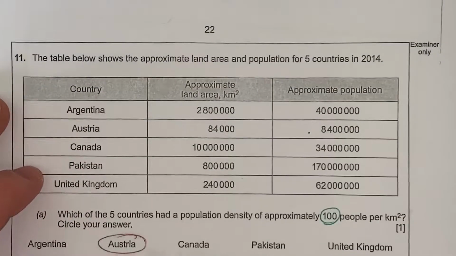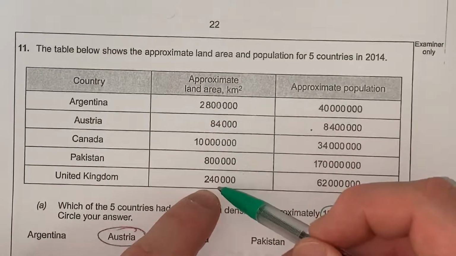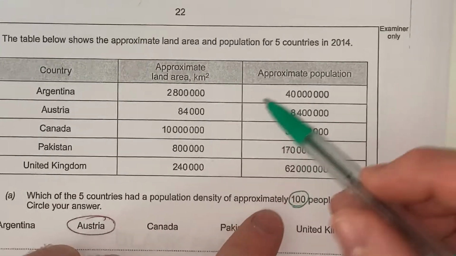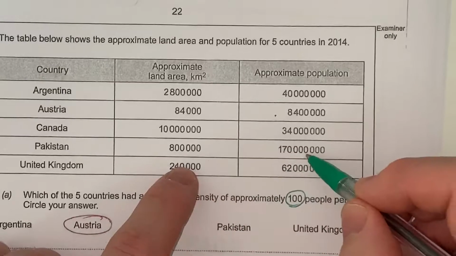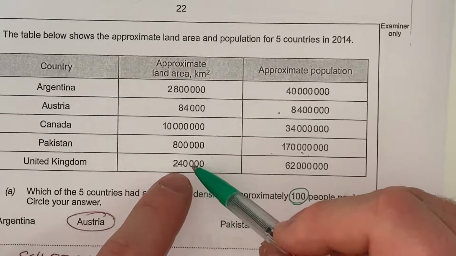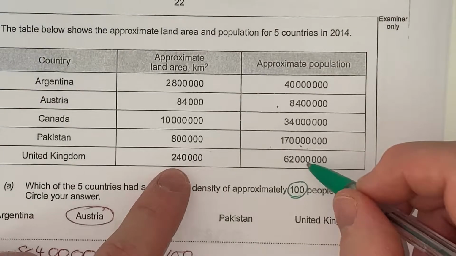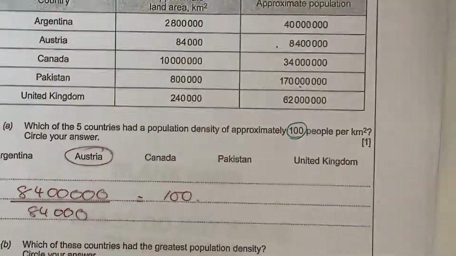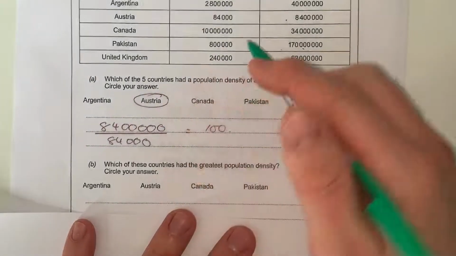Okay. Now the next one, which of these countries had the greatest population density? For it to be the greatest population density, that just means the smallest area. So again, that's Austria or probably United Kingdom, but then they've got to have the largest or one of the largest populations. So you see with Pakistan, it's 800,000 and then 170 million. So it's quite a big difference. But United Kingdom is a lot smaller than Pakistan, but in terms of its population, there's a lot more people in a small area. So which one has the most density in terms of population? It'd have to be United Kingdom. Okay, you could divide them all, but try and use a bit of logic.